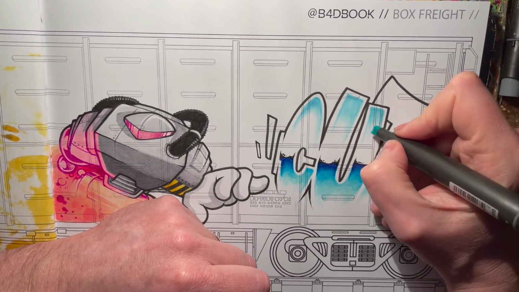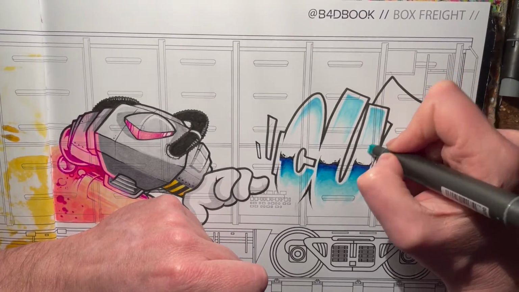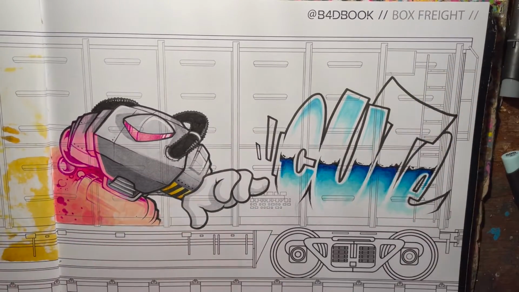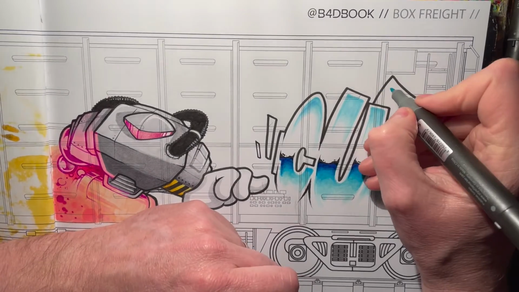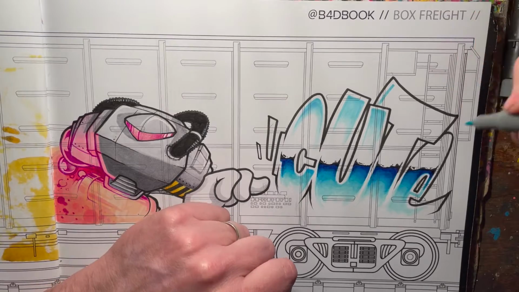Keep my technique nice and light. Oh, this is working like a charm. Wow. I'm aware it's not the neatest job, but I am trying to rush this.